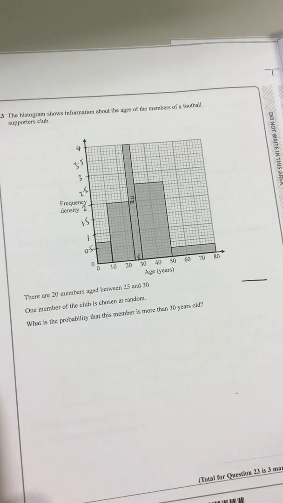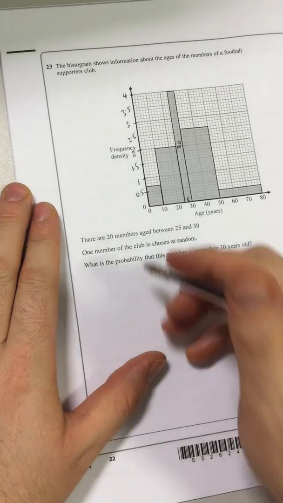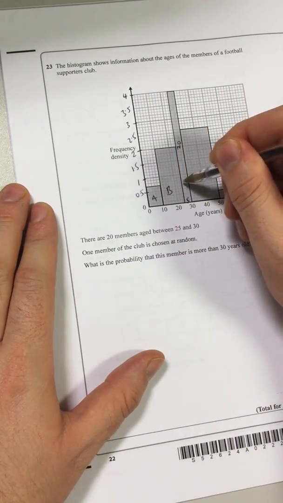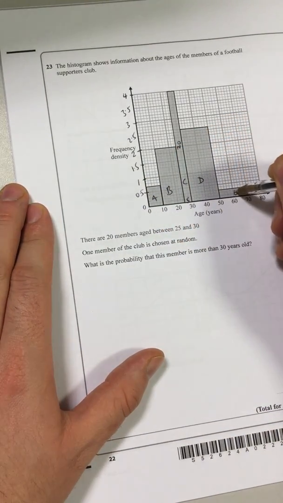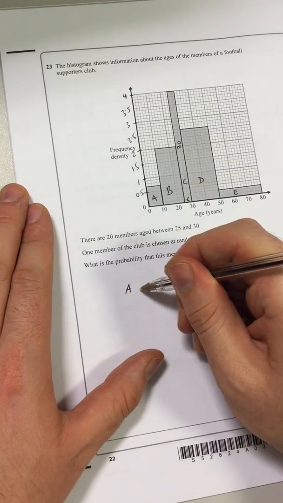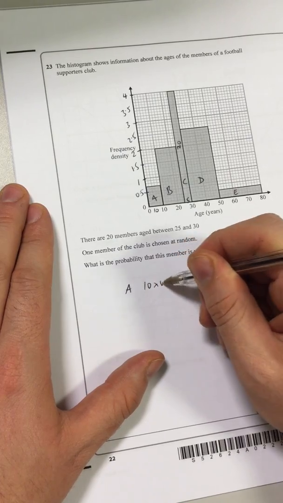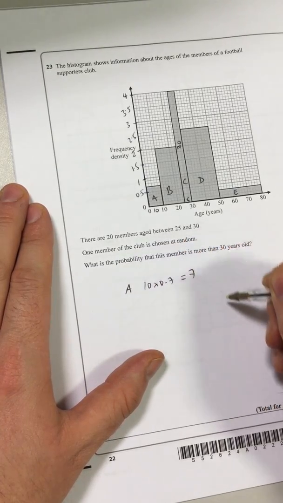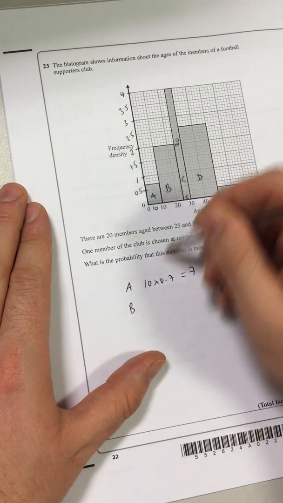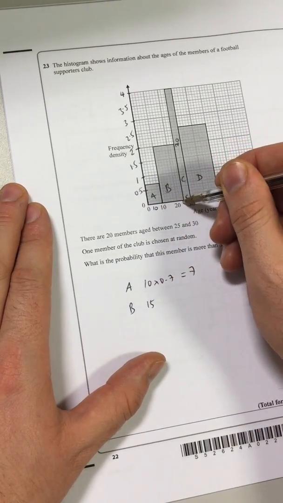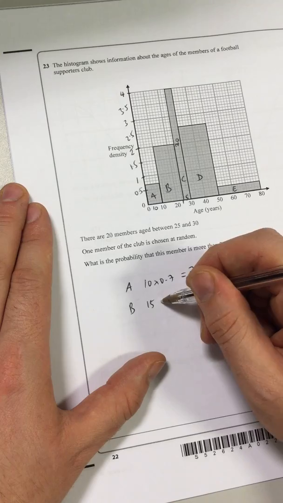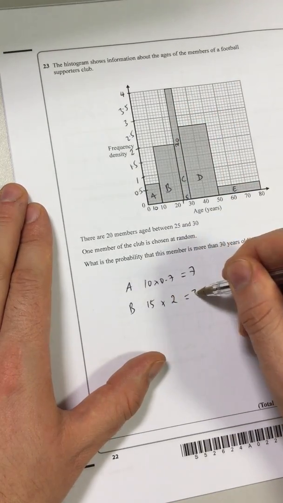So it is straightforward. So we're trying to read the values of this graph, and like I said at the beginning, we multiply to read. So that's what we're going to do. So let's have a look. I'm going to try and be really clear. So let's label these up, just to be clear to you what I'm doing. So bar A is 10 wide, and it goes up to 0.7. So bar A is 10 times 0.7. So that is 7 people in there. Right, B is 15 wide because it goes 10 to 25. So it's 15 and it's up to 2. So that is 30 people.